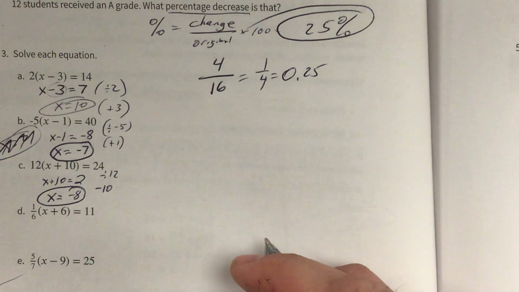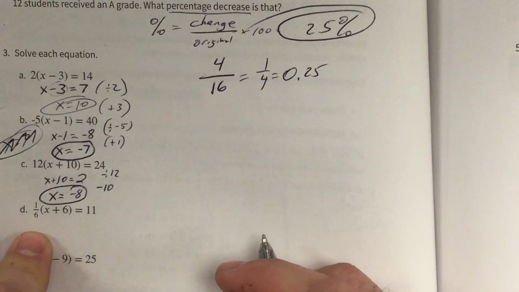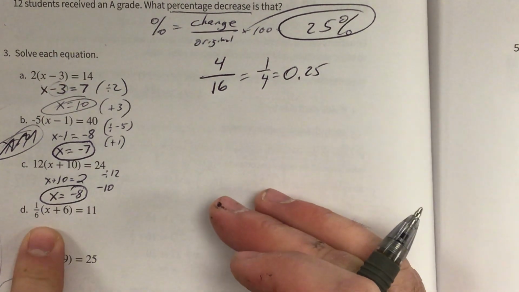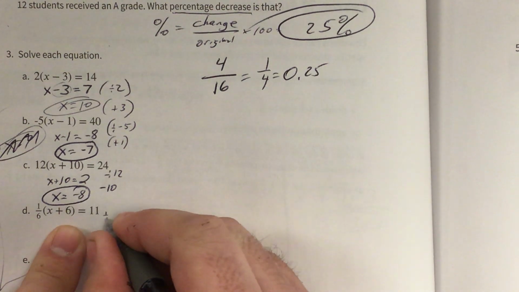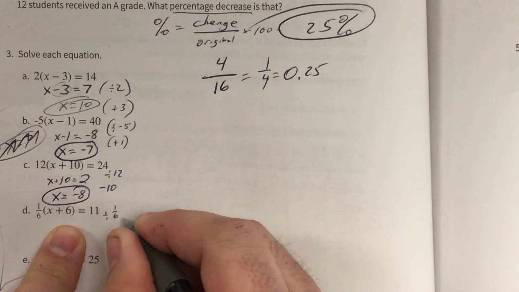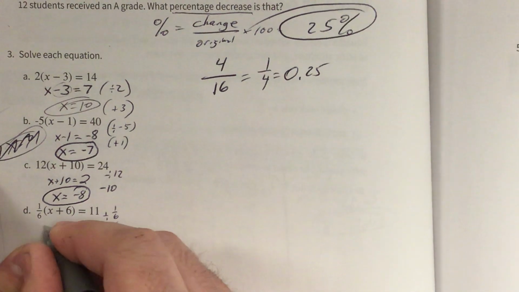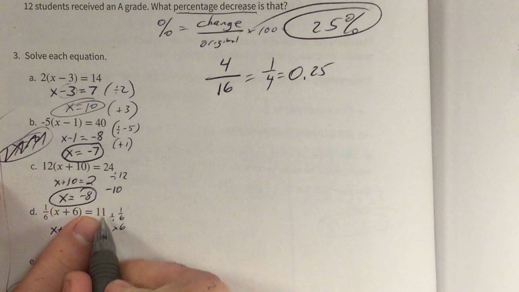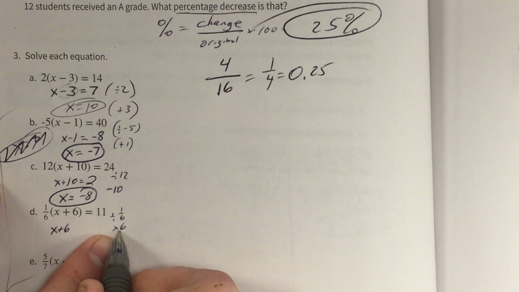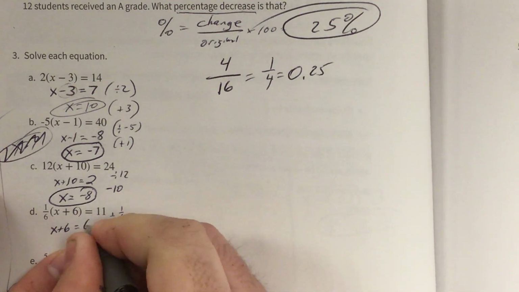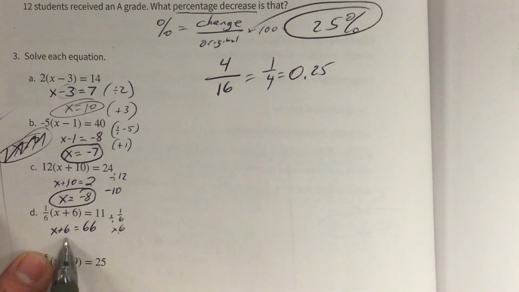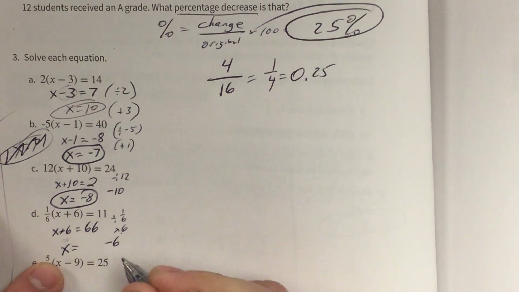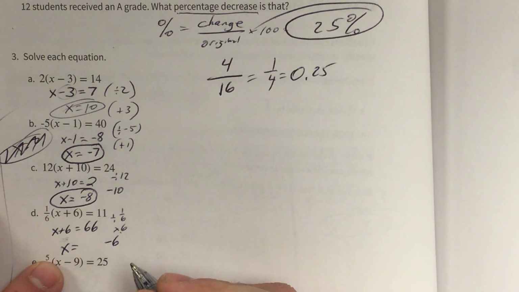Next one. Got a fraction out front. Does that change my strategy? It shouldn't. So I got to divide by 1/6, which is the same as multiplying by? 6/1. Same as multiplying by 6. So it eliminates on the left side. 11 times 6. 66. Opposite? -6. 60.